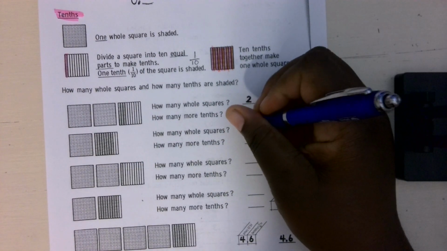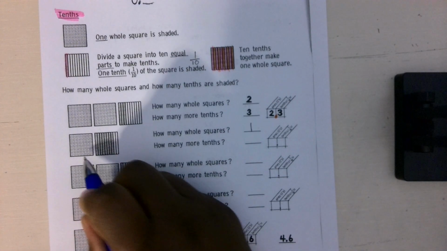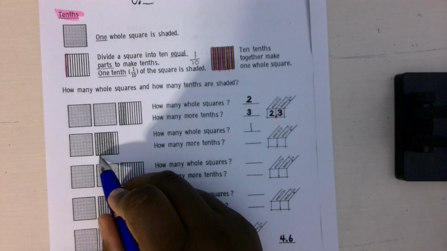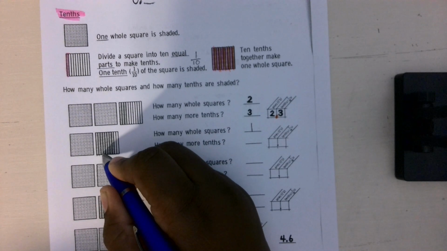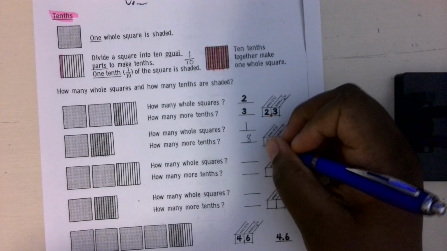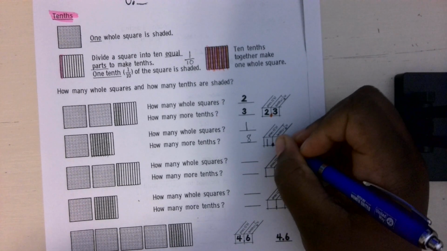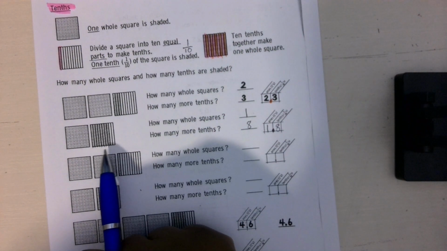Looking at the next one, how many whole squares are shaded in? 1 whole. How many tenths are shaded in? Well, there's 10 in total. 2 of them are blank, so I'm going to make sure I count and get 8. 1, 2, 3, 4, 5, 6, 7, 8. So that is 1 whole and 8/10.